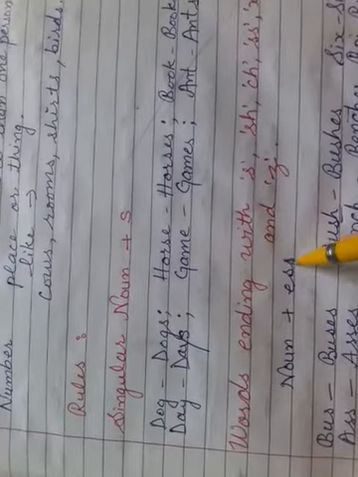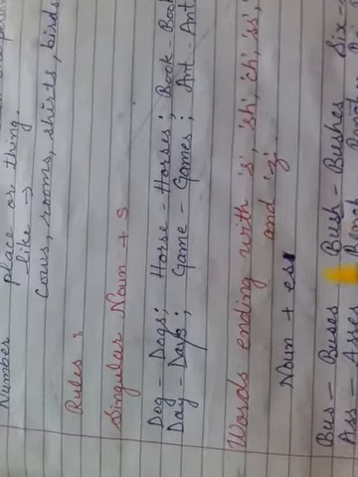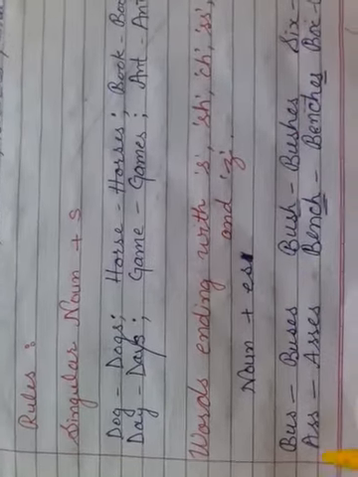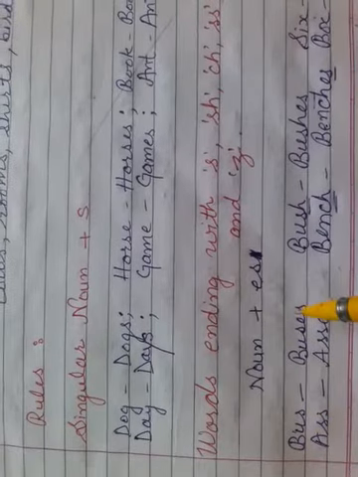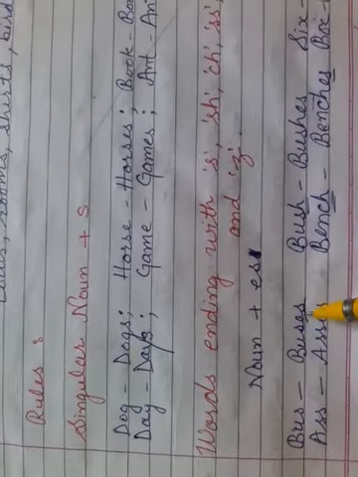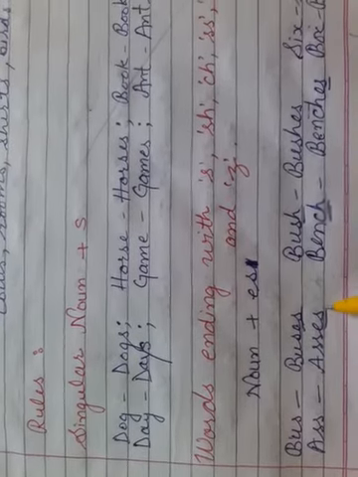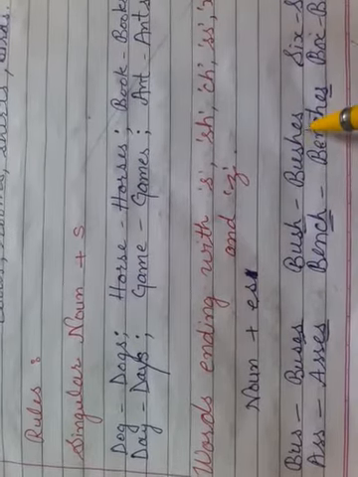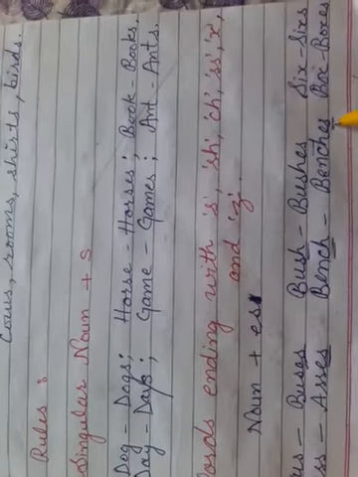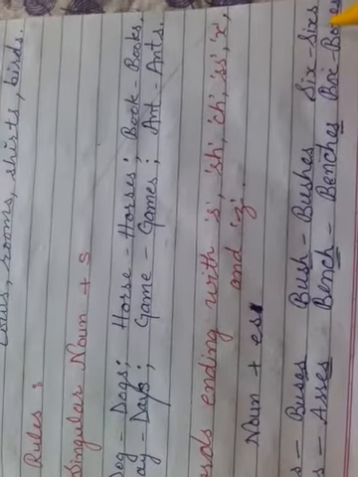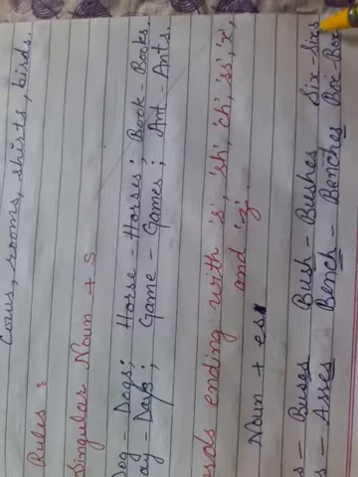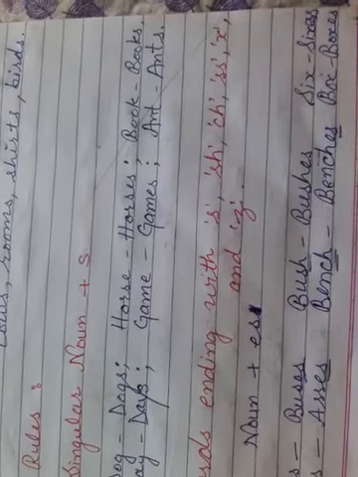We add only es with these words, like bus, buses. We have added es. Ass, asses. Bush, bushes. Bench, benches. Six, sixes. And box, boxes.